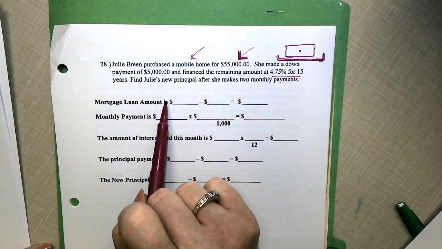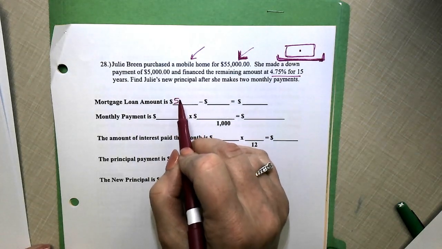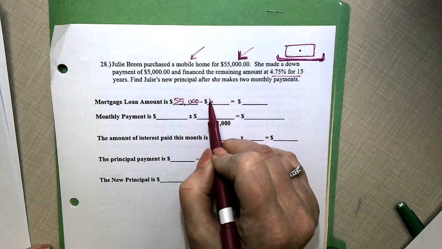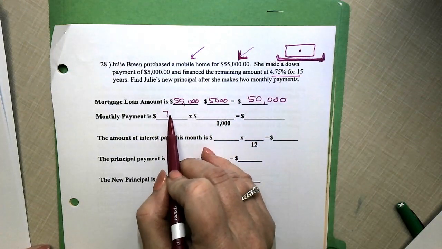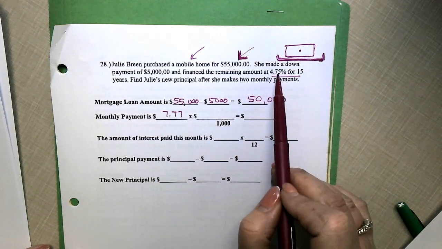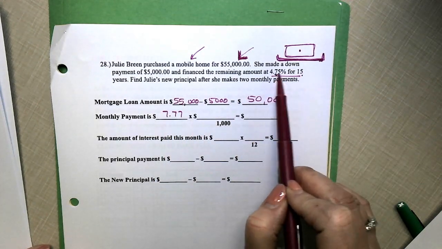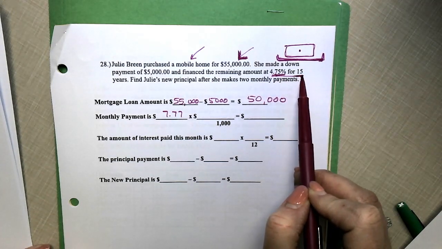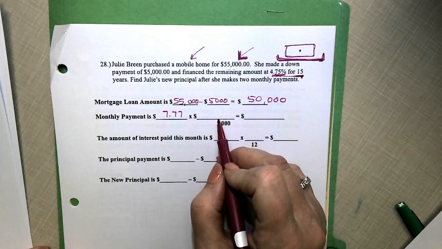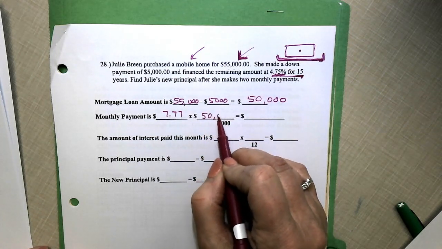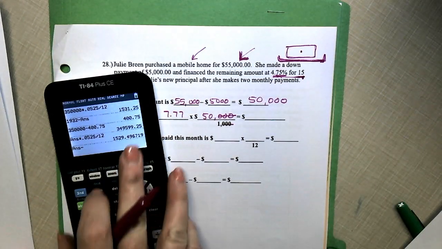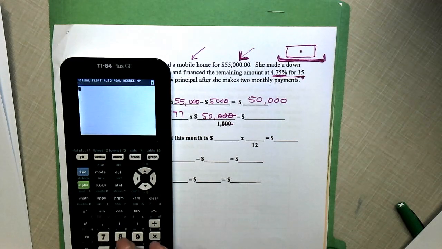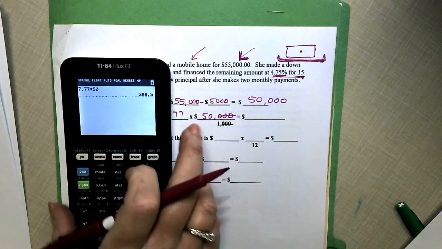All right, so let me run through this. So it's 55,000 less the 5,000 they put down. So obviously that's 50. And then this is from the chart, 4.75 for 15 years. It's kind of a high rate for 15 years. Usually if you could pay it down faster, it's a lower rate. But, and then the 50,000, those are going to cancel. So what I'm saying is I wouldn't spend time on all those zeros on your calculator. I would just hit 7.77 times 50 to get 388.50.